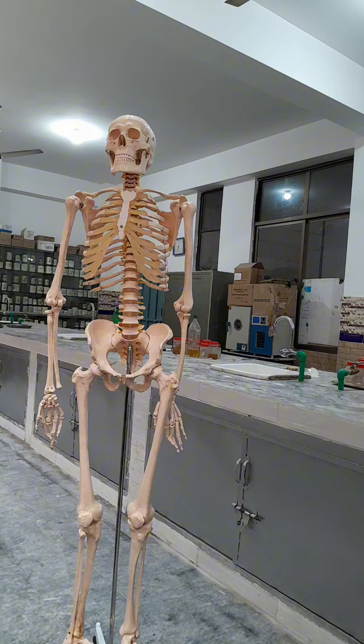And what are the flat bones? Look at the skeleton and tell me what are the flat bones. Flat means straight.